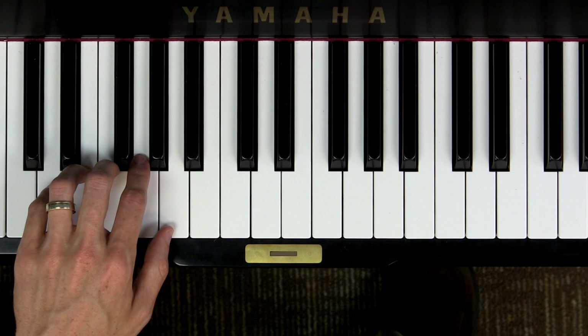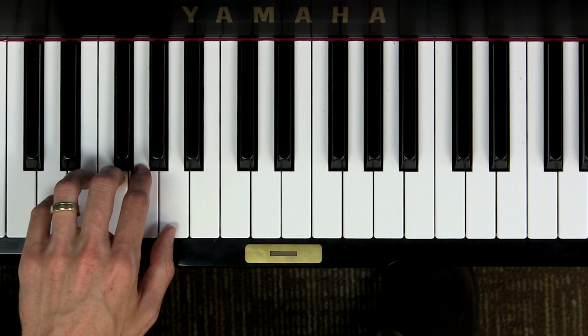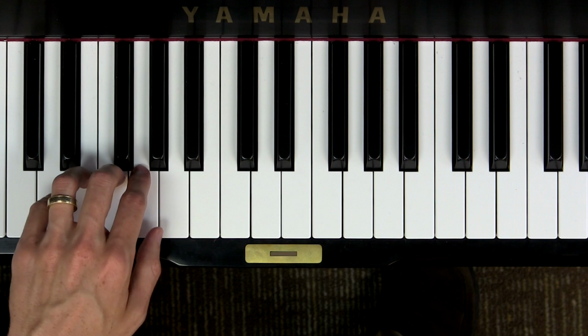Now, press pause and practice the left hand by itself 5 times. If you need more work, do it 5 more times. Press play when you're ready to go on.